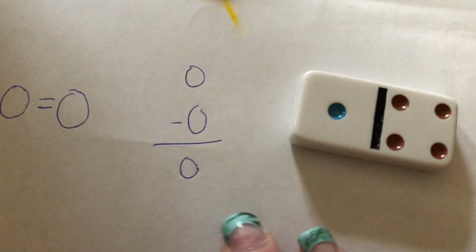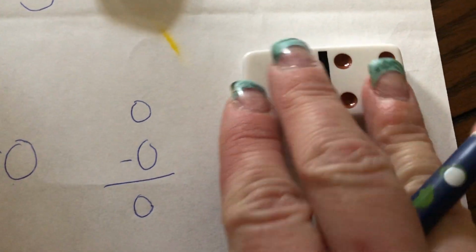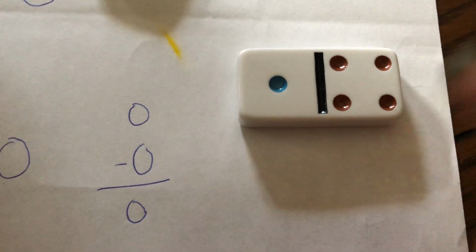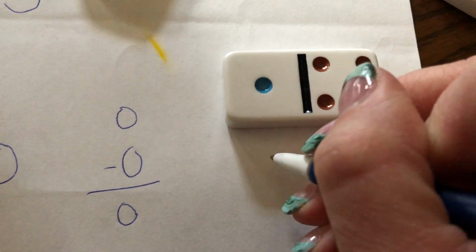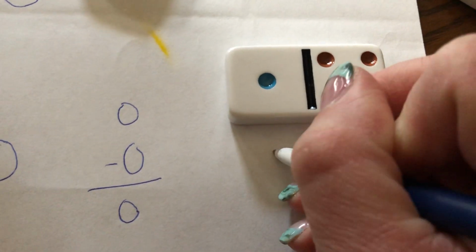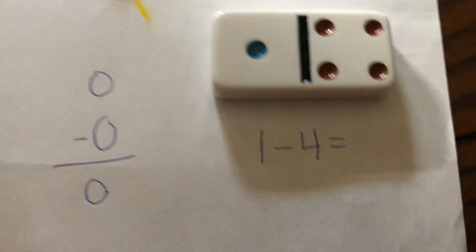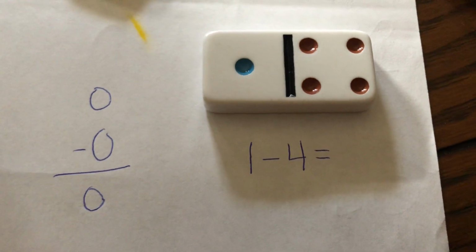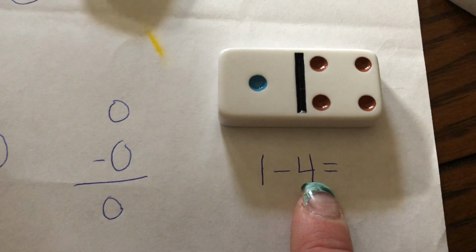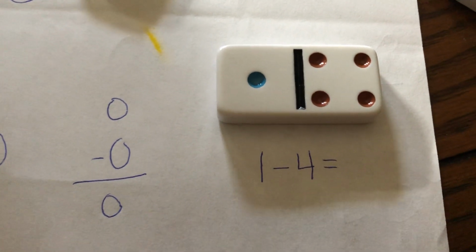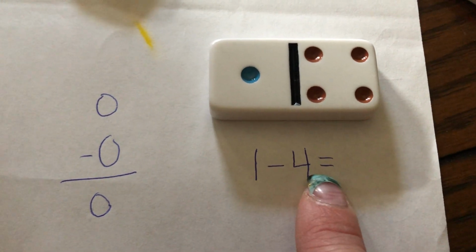Do this domino. I have 1, 4. Give Mrs. Pendleton thumbs up or thumbs down if I write my subtraction fact correctly using this domino here. Look at how I wrote this math fact. 1 minus 4 equals, and I didn't yet solve it. But did I write the problem correctly? Did I set up my number sentence correctly?